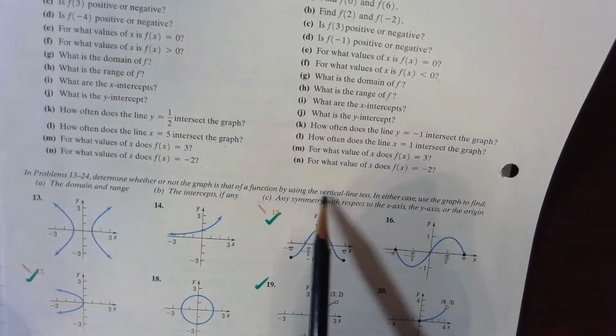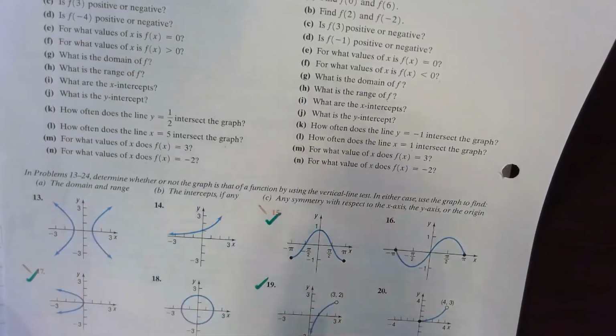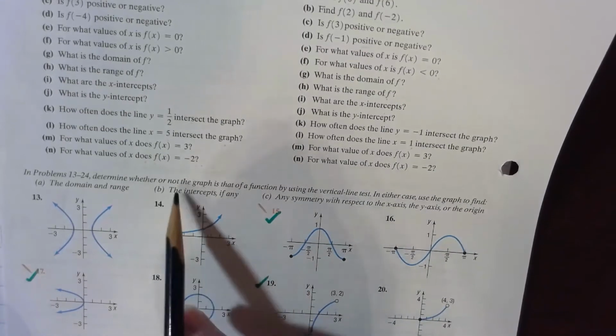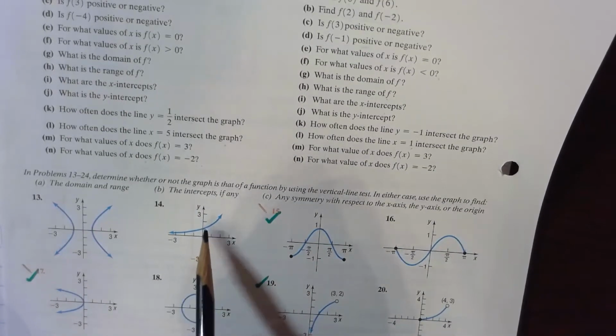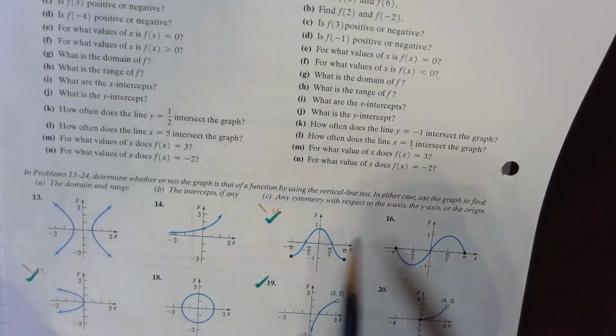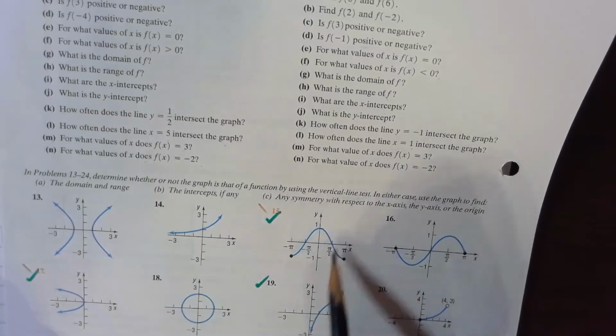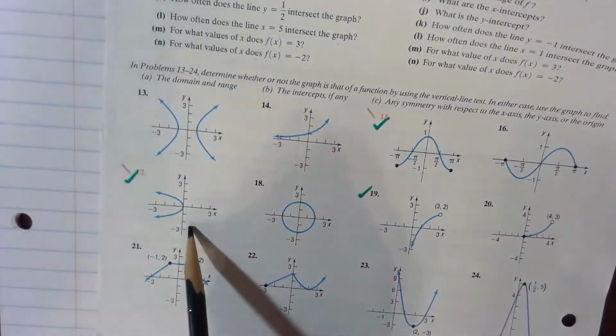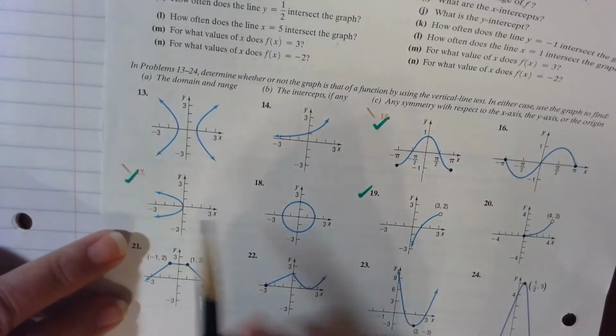To pass the vertical line test, a vertical line can only hit the graph 1 time. This one is a function because any vertical line, no matter where you draw it, is going to only hit that graph 1 time. This one's a function because a vertical line only hits it 1 time. This one's a function. This one's not a function.